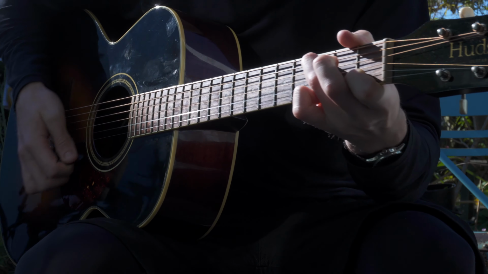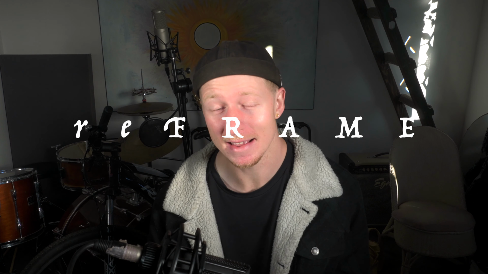G, E minor, C, D. You've been using these same 4 chords for a while now. Here's how to spice up any chord progression, including that one.